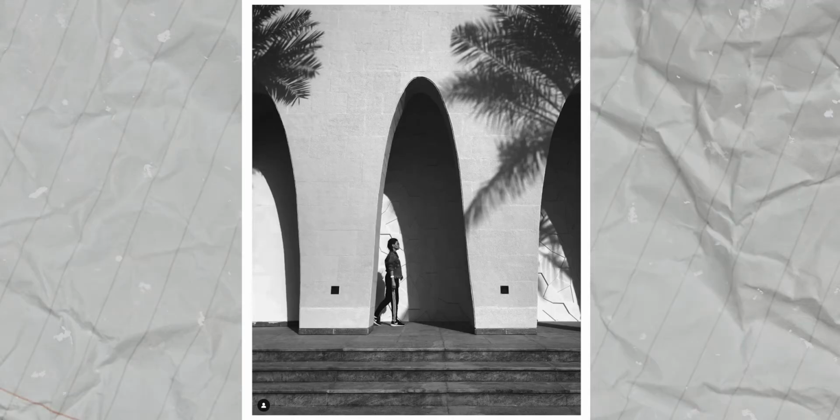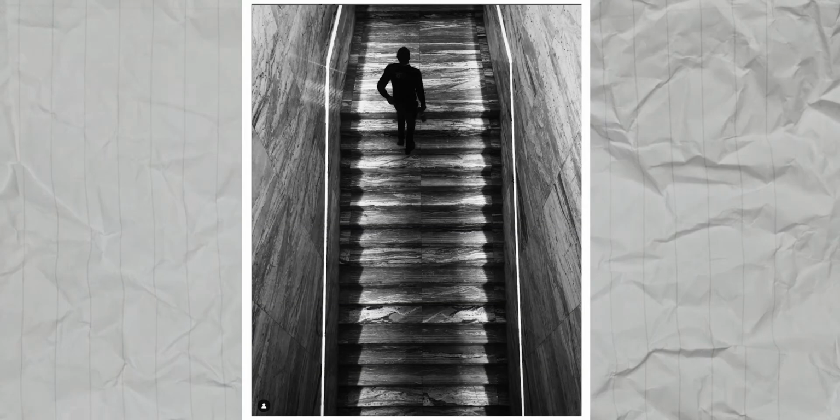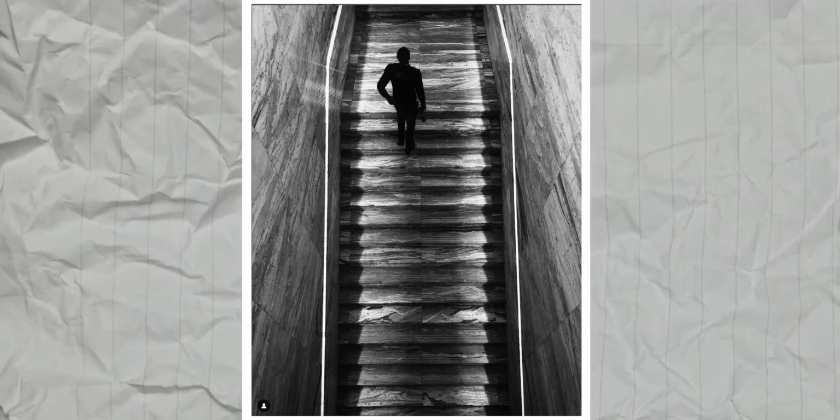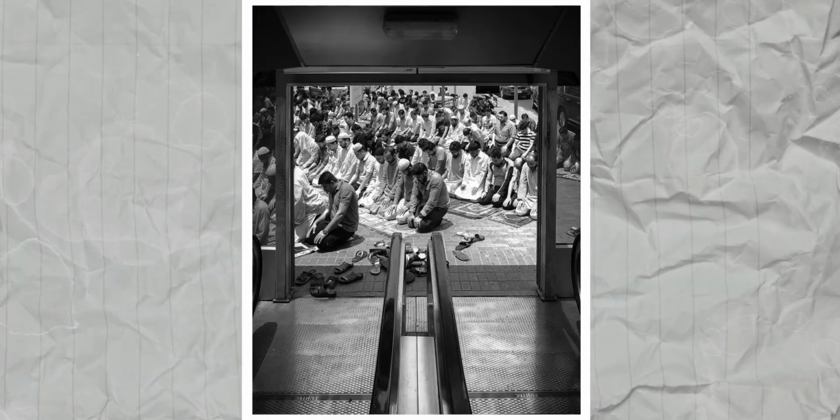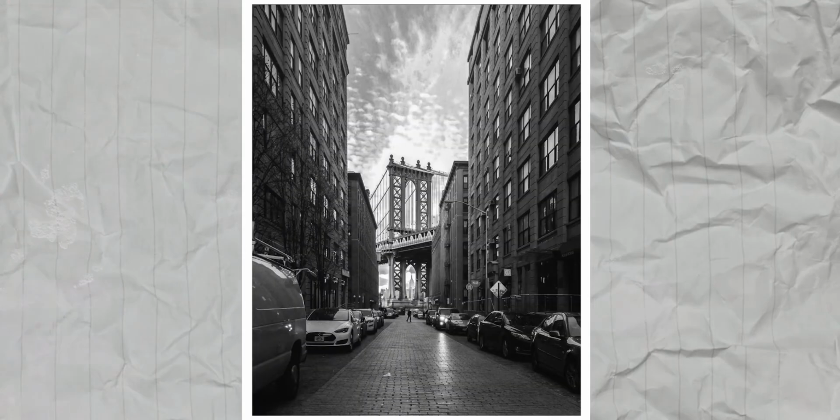Take a look at these photos. See how Geny has found symmetry in the environment and placed her subject right in the middle. See how everything is symmetrical and looks pleasing to the eye? Delicious looking photos. Here's some more examples on how to use symmetry.